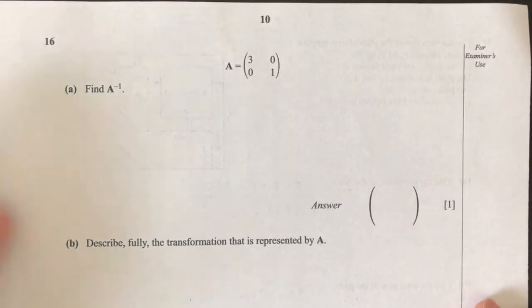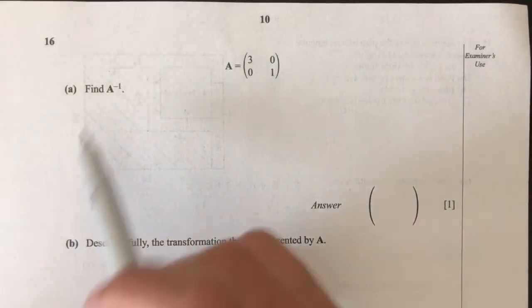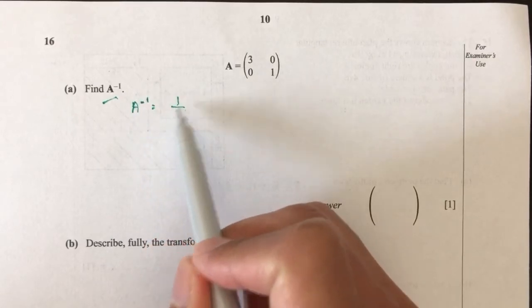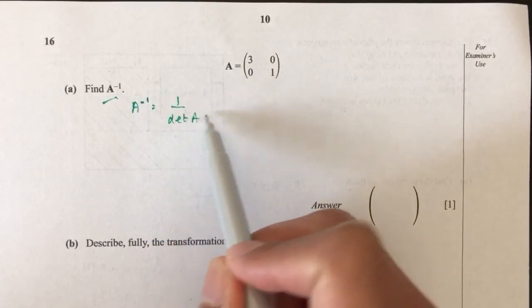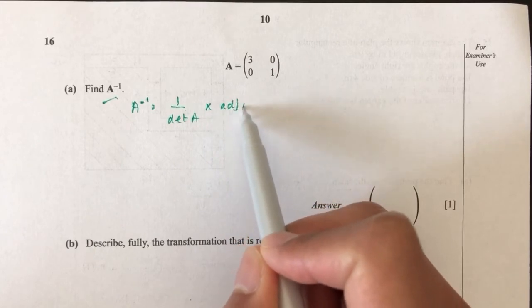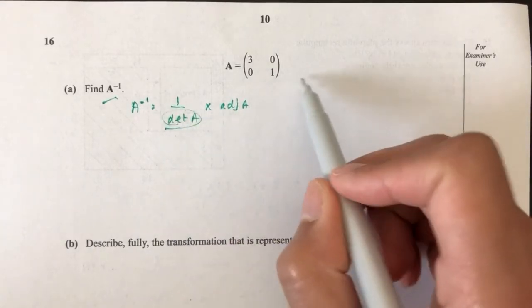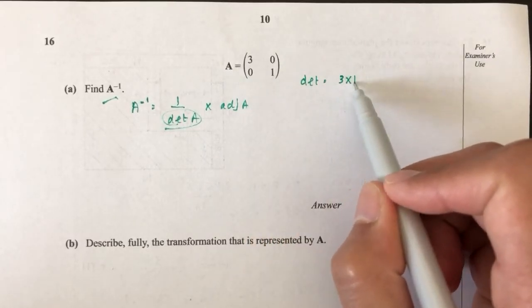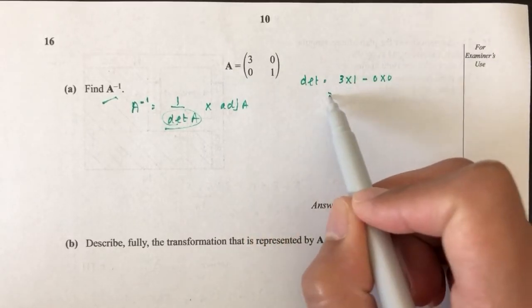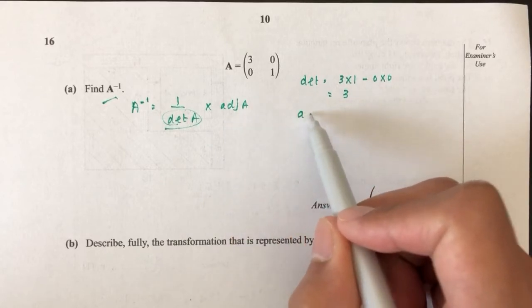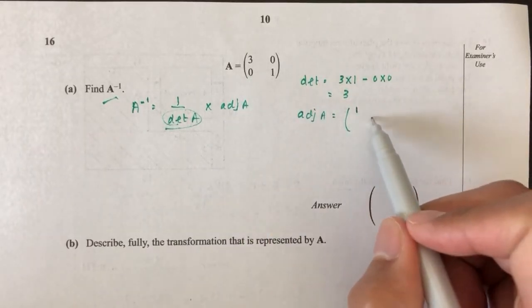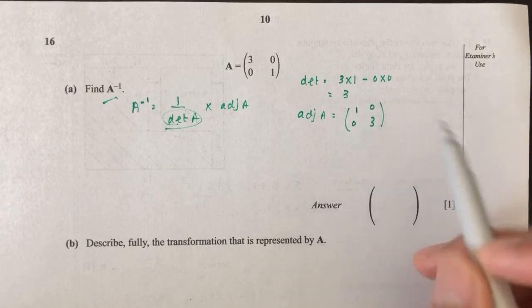Moving on to question 16, find A inverse. So this is very easy. You have to use the formula. A inverse is equal to 1 over determinant of A times adjugate matrix of A. So let's find this first. This is equal to, we cross multiply, 3 times 1 minus 0 times 0, it becomes 3. This one is equal to, we switch those two positions, 1, 0, 0, 3.